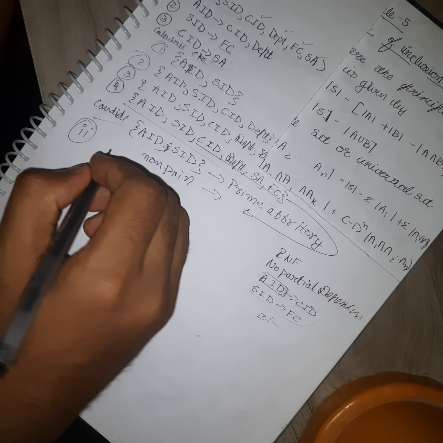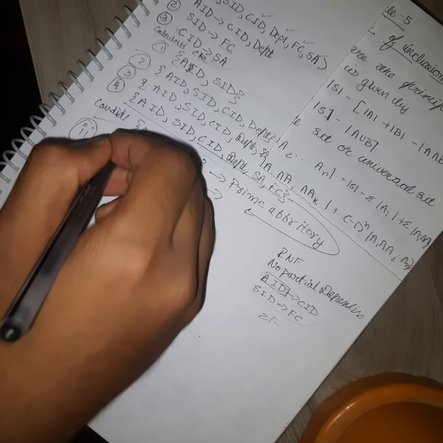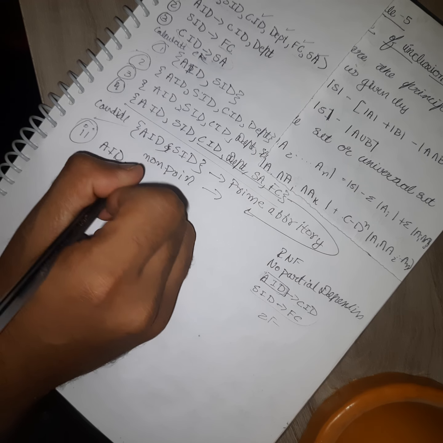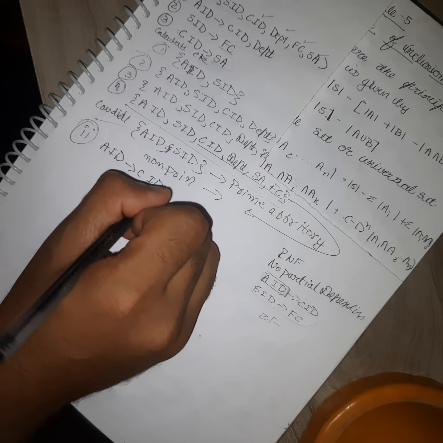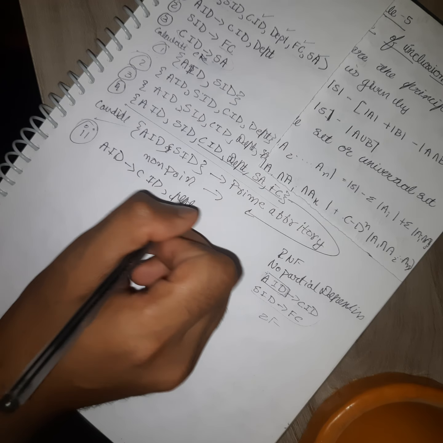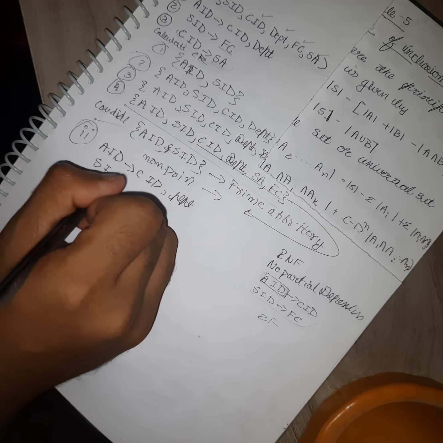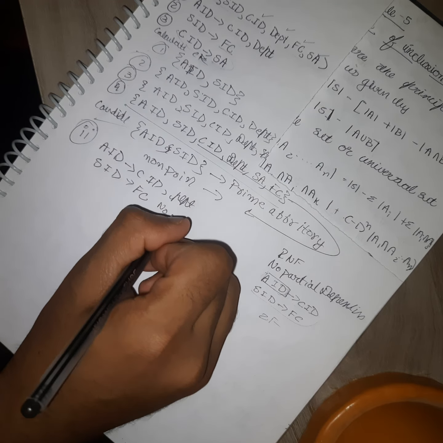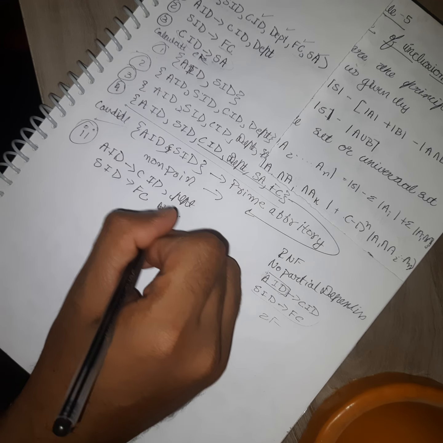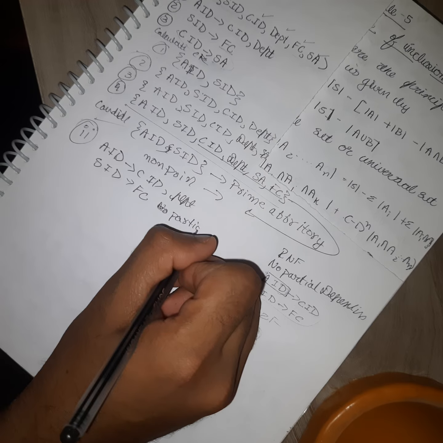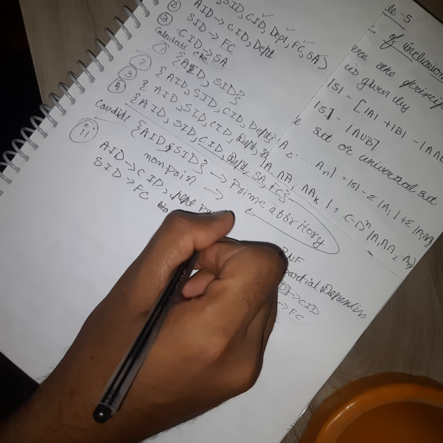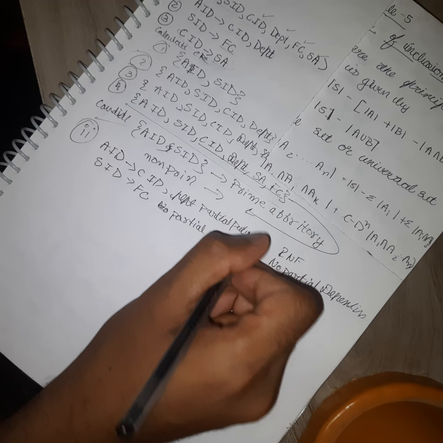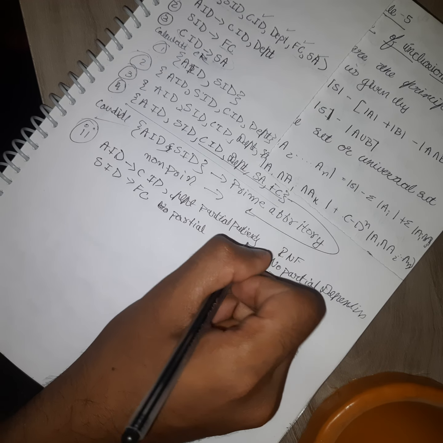So you should write AID in full: you can get CID and dept, and using student ID we can get FC. So it is partially dependent. Using half only it can be taken, so it is not 2NF.